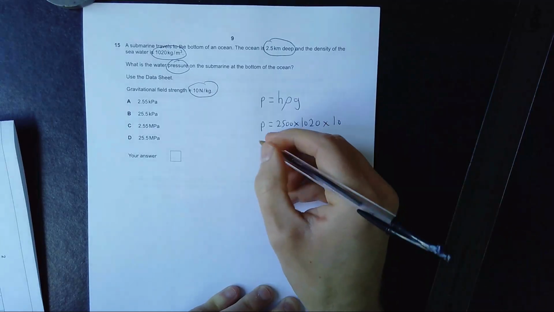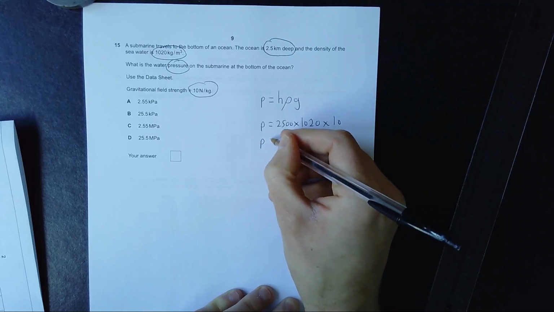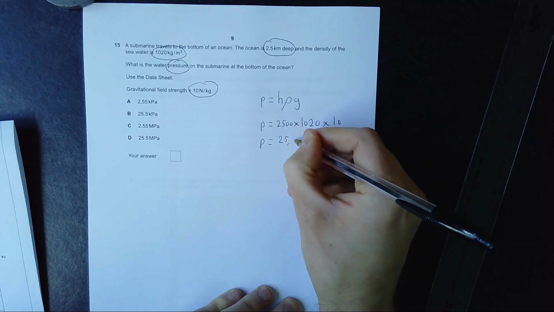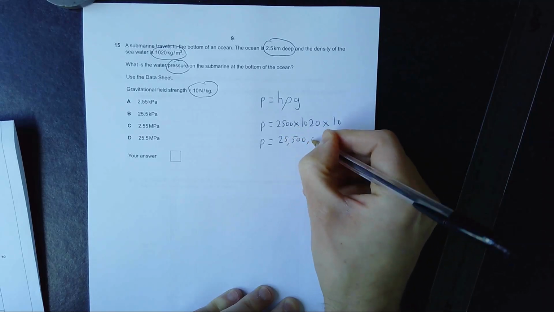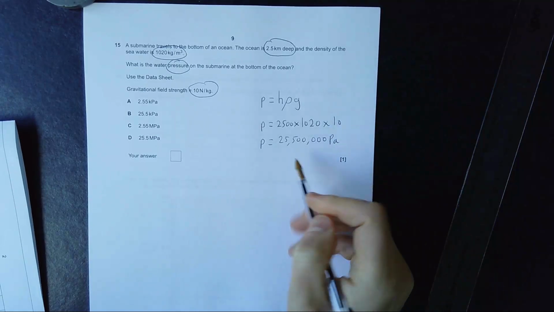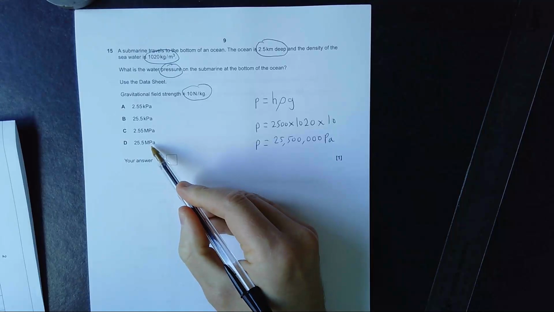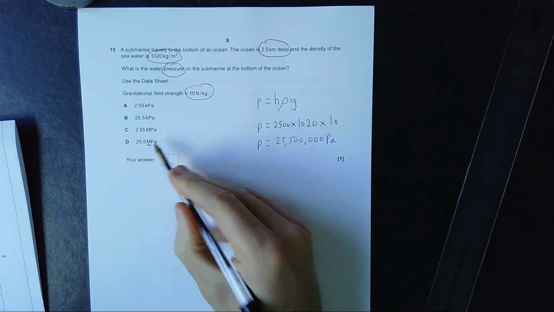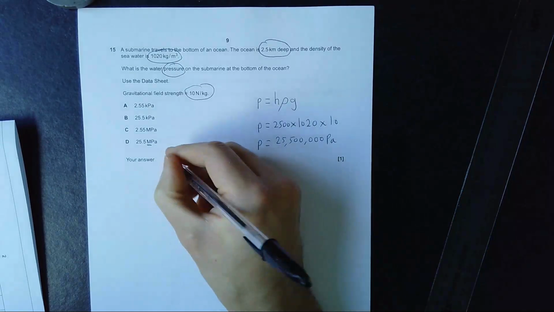When you times those all together, you get 25,500,000 pascals, which is 25.5 megapascals. Mega means million, so it's 25.5 million pascals, which is the same as what we've got there. So the answer is D.